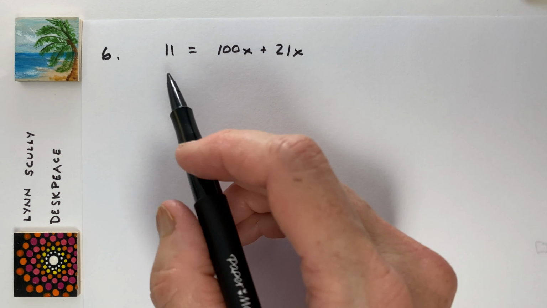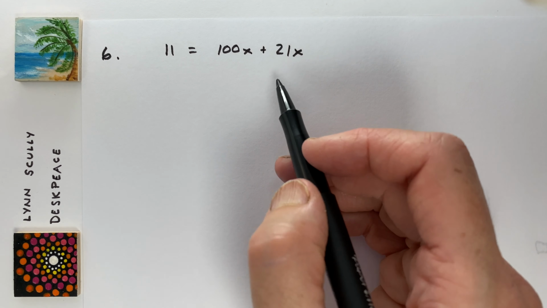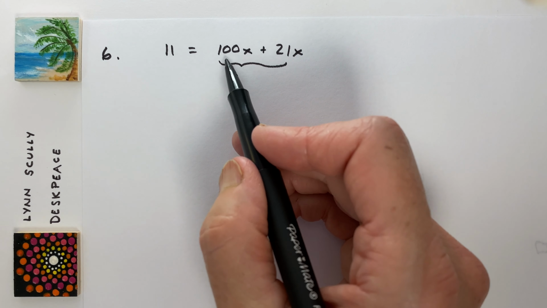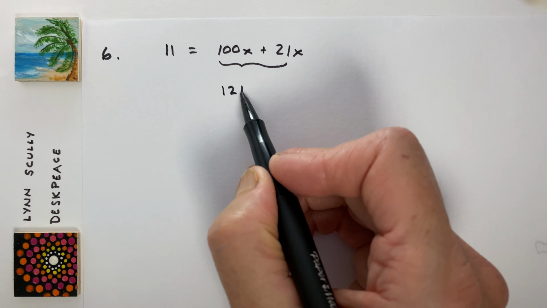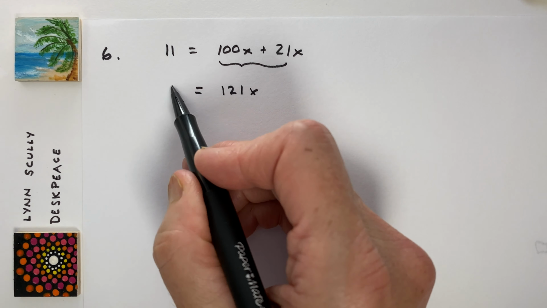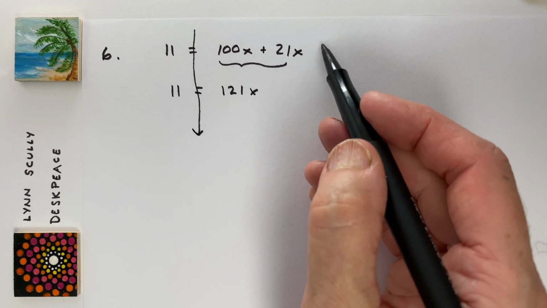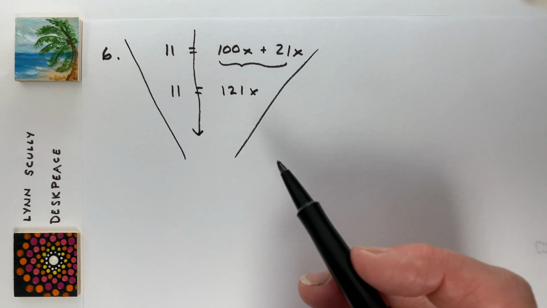Number 6, 11 equals 100x plus 21x. These are like terms, so I can add them. 100 plus 21 is 121x, and that's still equal to 11. Notice I try to line up my equal sign, and the problems will come down like a funnel.